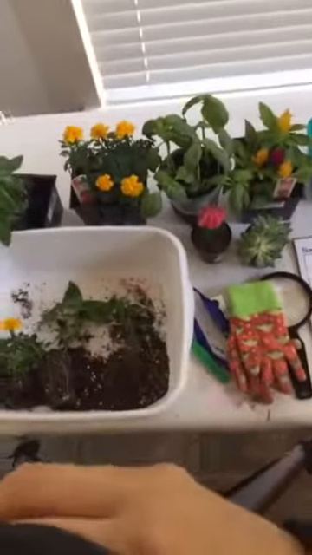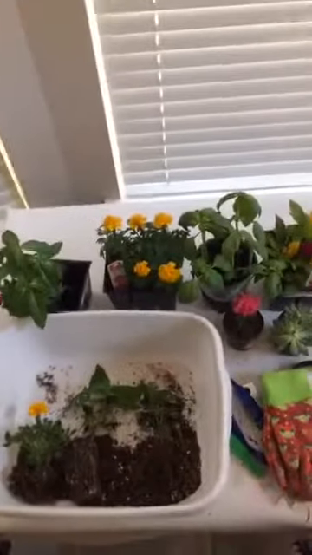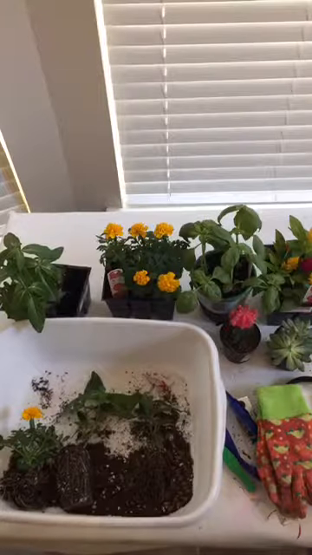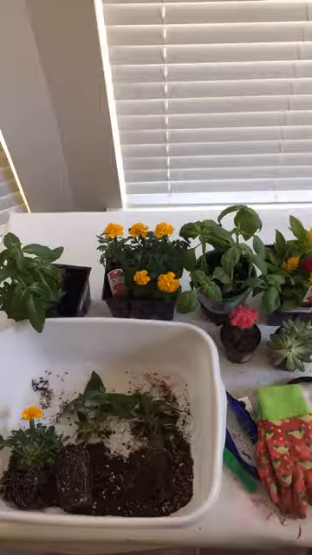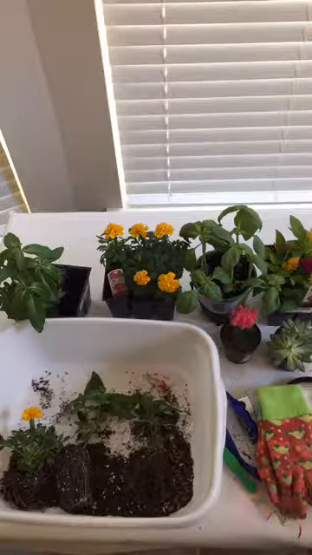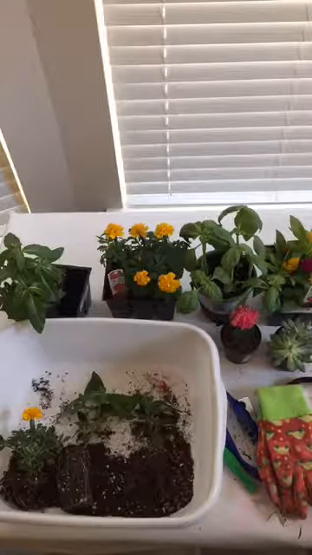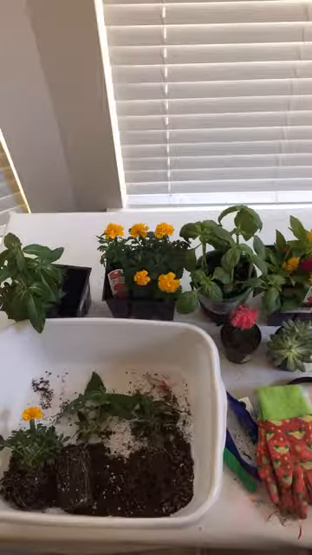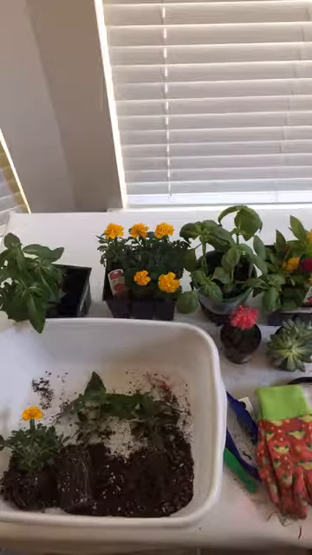Okay, and hopefully once I get the camera in position, it won't be shaky anymore. Okay, hopefully that will work. So like I said, you want to set up a station or a center that the students can explore. Now I'm going to show you some different options. You do not have to do all of them. In fact, do what works best for you and your classroom. It could be as simple as just a basket with a flower and some tools. But I'm going to show you what I have set up here.